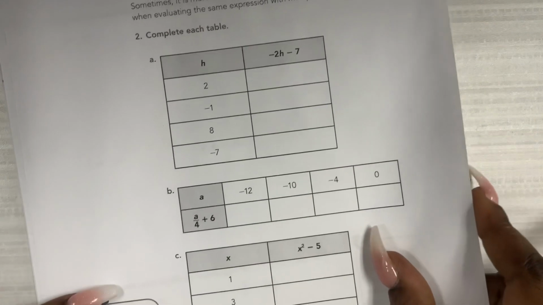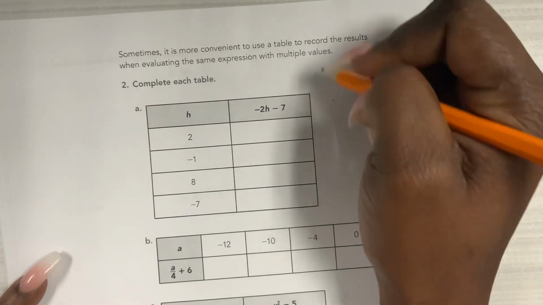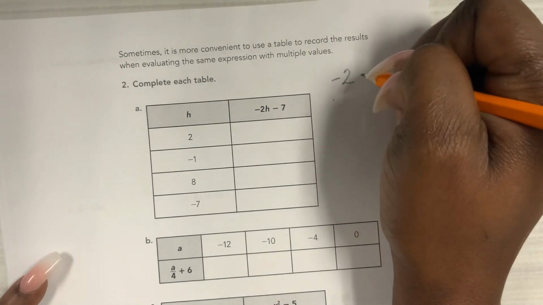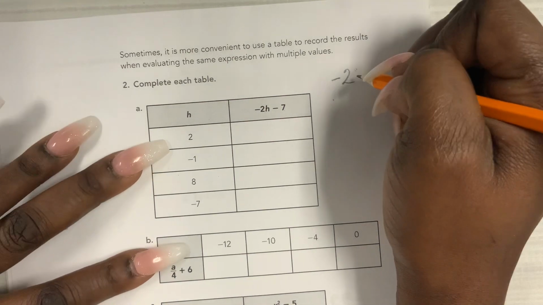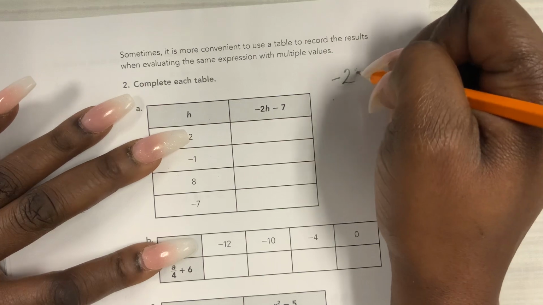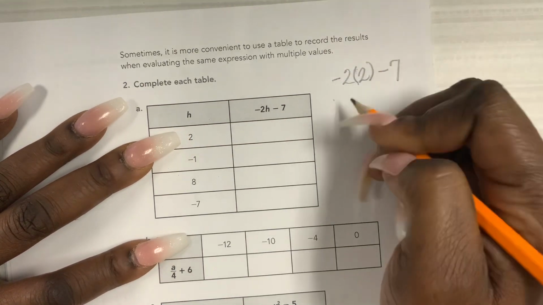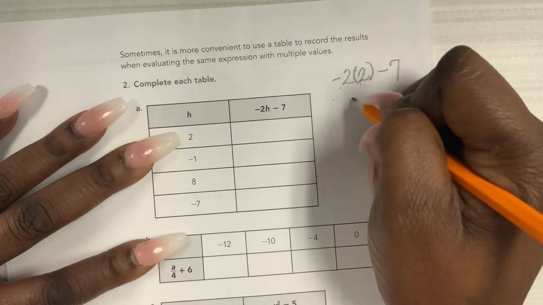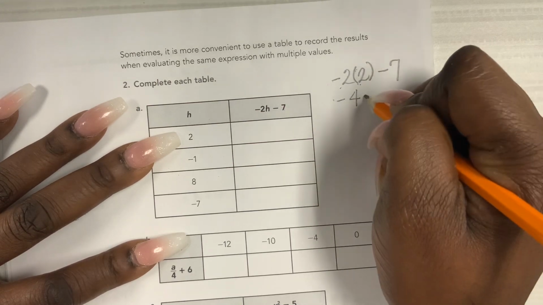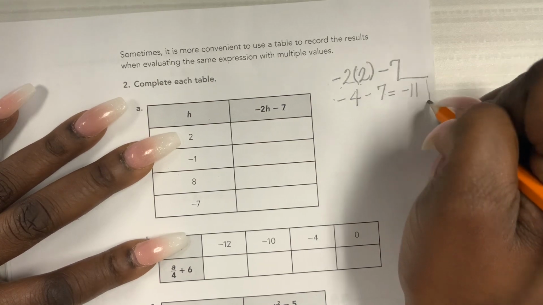Now let's look at the table. We're doing the same thing. Just this time they put it in a table. They're just showing you different ways that you can organize your information. So this time, my expression is negative 2h minus 7. But instead of h, because see where it says h is going to be all these numbers, this time I'm going to do the number 2. And minus 7. So negative 2 times positive 2 is negative 4. Negative 4 minus 7 is negative 11.